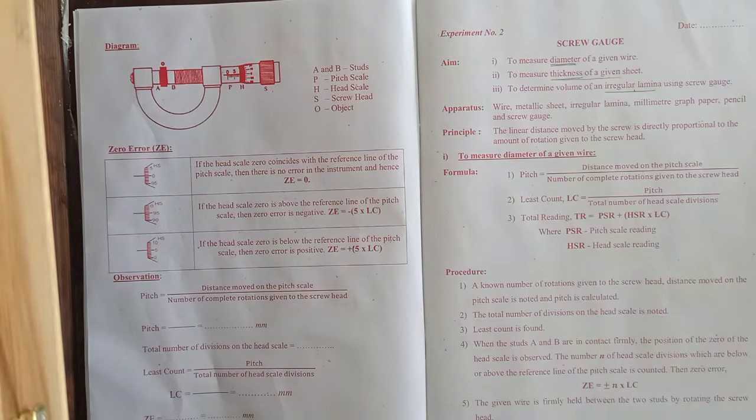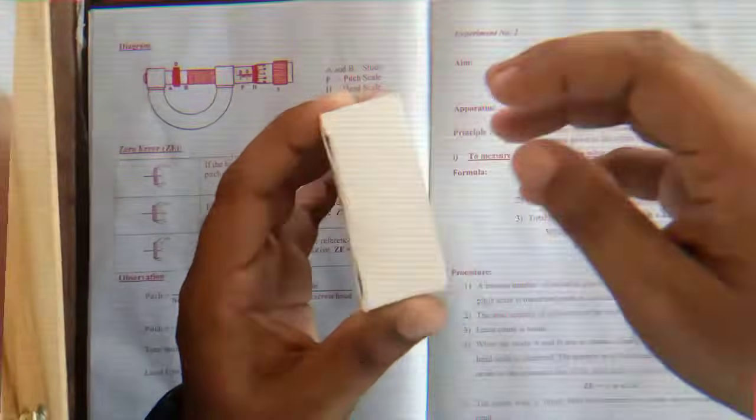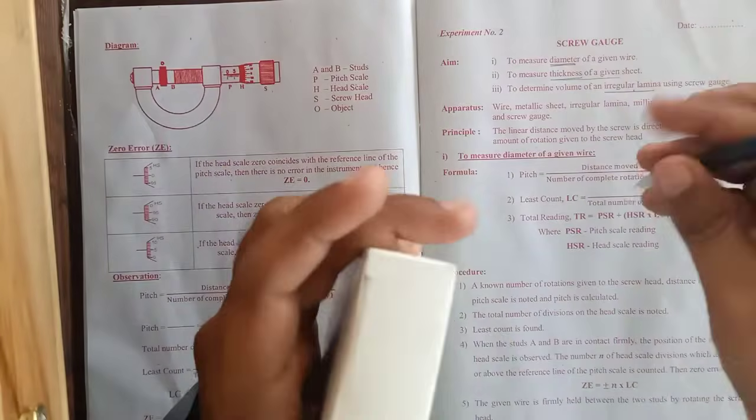So let's open the screw gauge. See, I have a new screw gauge here.